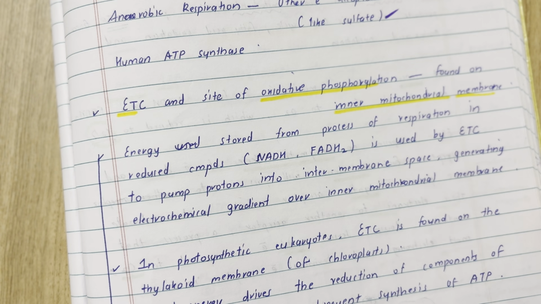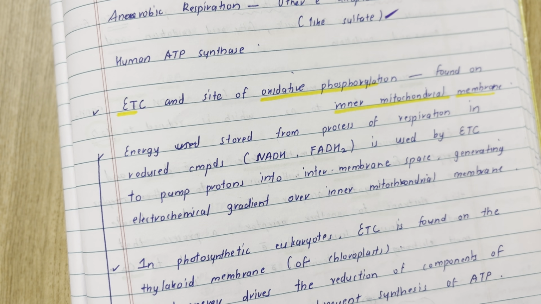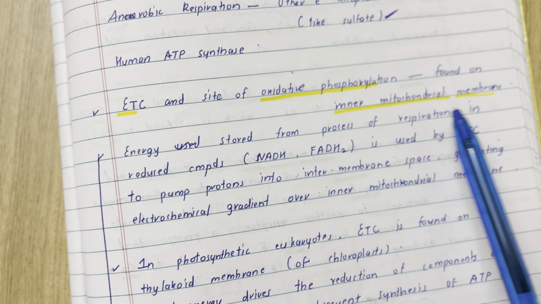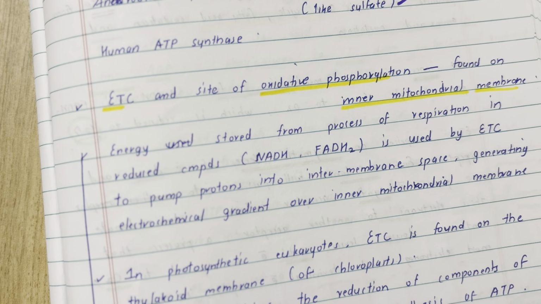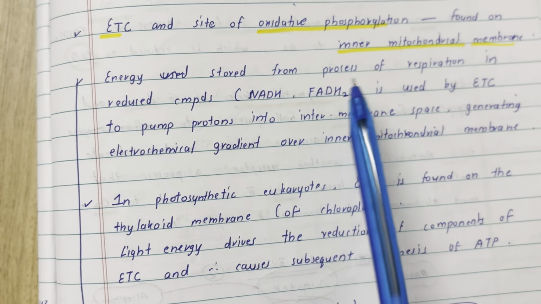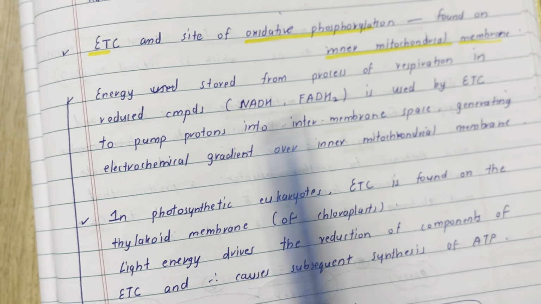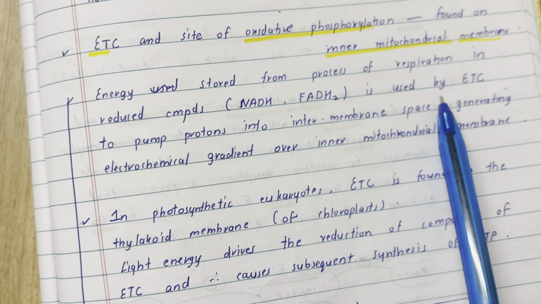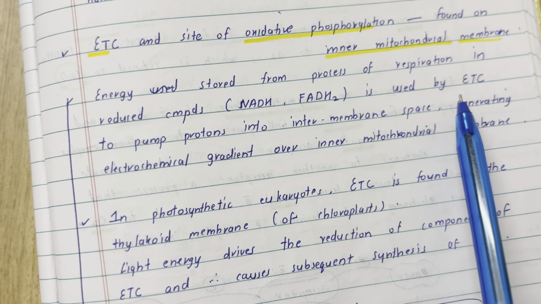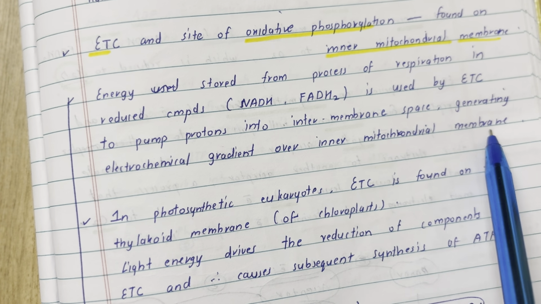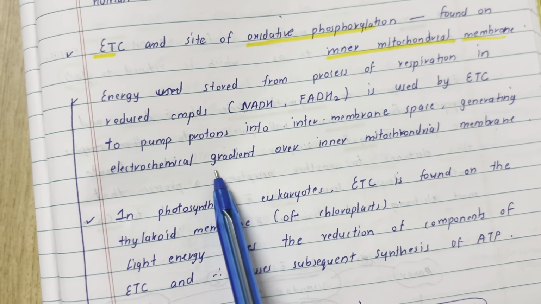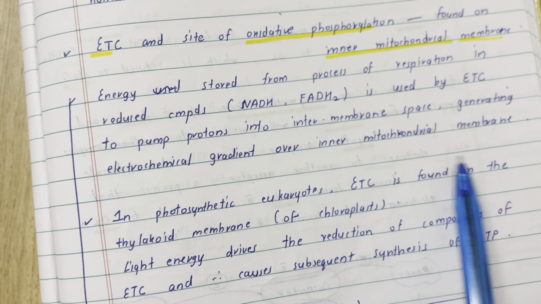The electron transport chain and the site of oxidative phosphorylation, which is the basis of ATP production, are found in the inner mitochondrial membrane. The energy stored from processes like respiration in reduced compounds is used by the electron transport chain to pump protons into the intermembrane space, generating the electrochemical gradient across the inner mitochondrial membrane.